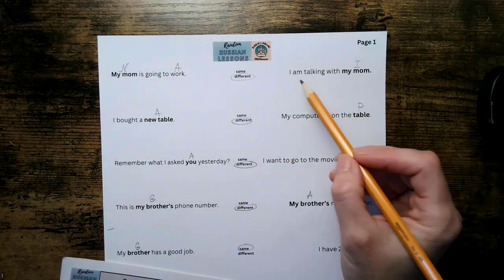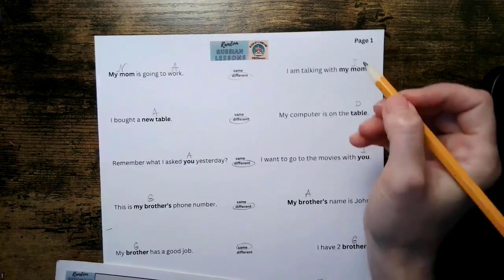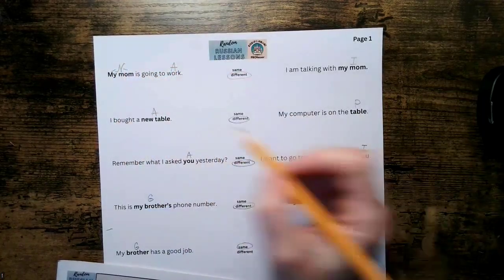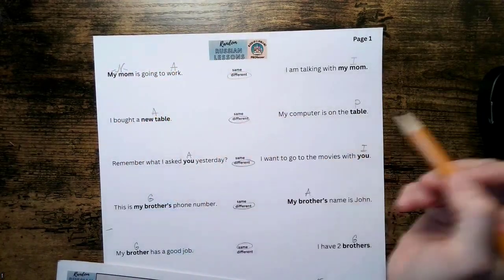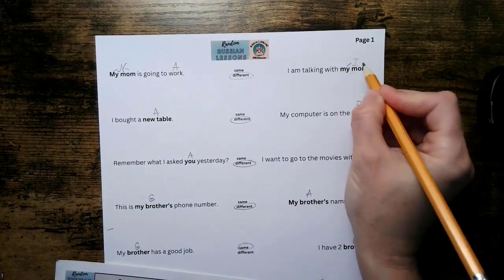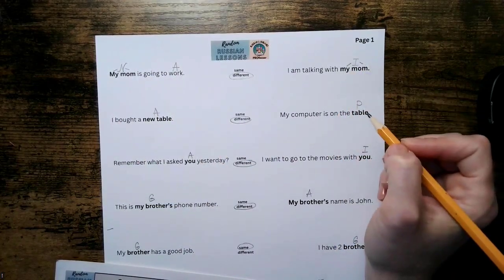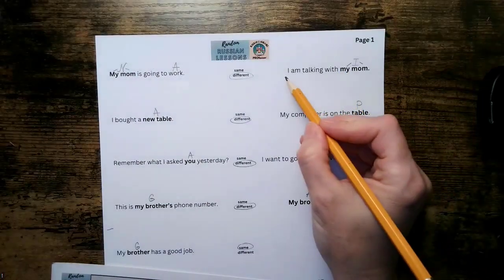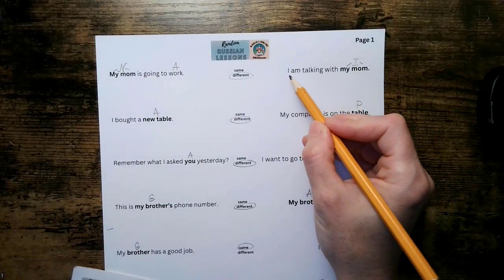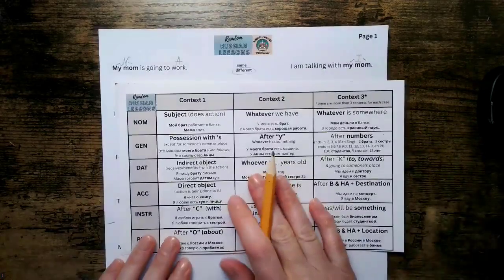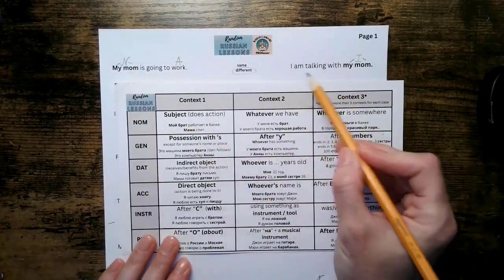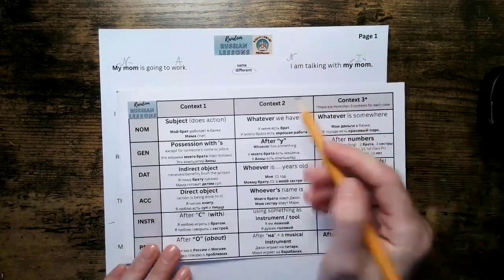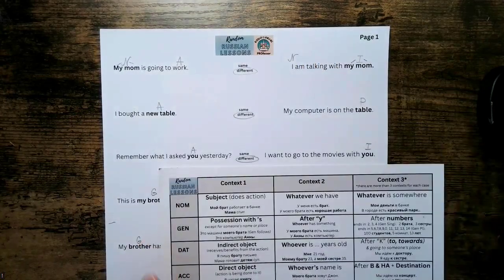Russian. Here we have, I am talking with my mom. Remember, and I actually should have said that both my and mom will be nominative in the first sentence because my goes with mom. Same here, both my and mom will be in the instrumental case. Now, the only other word that might require a case is this personal pronoun I. And here it is the subject of a sentence because who does the action? Who is talking with my mom? I am. So that's our nominative. All other words don't really require a case.